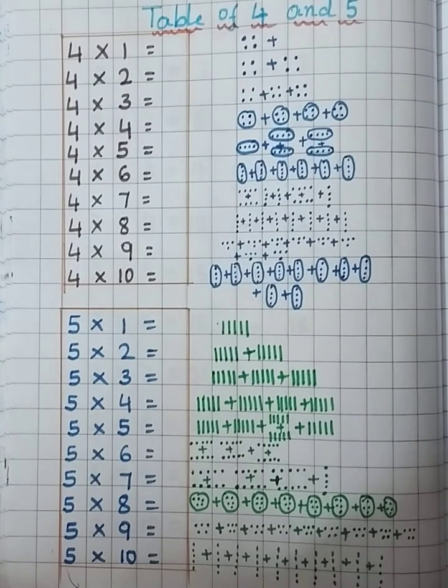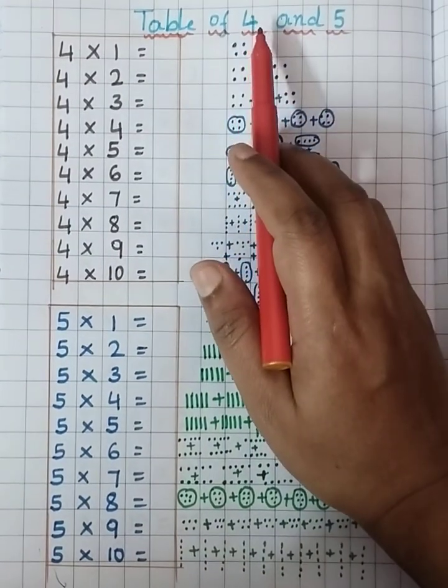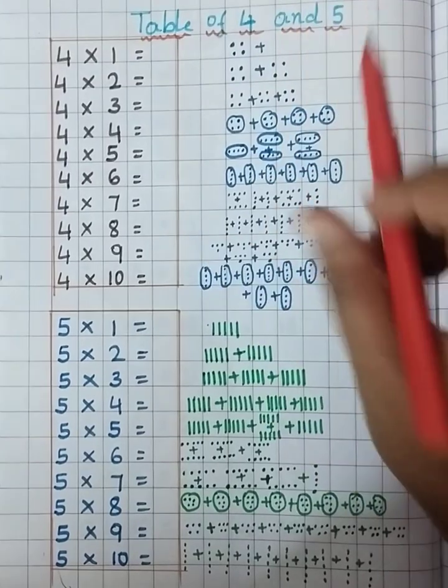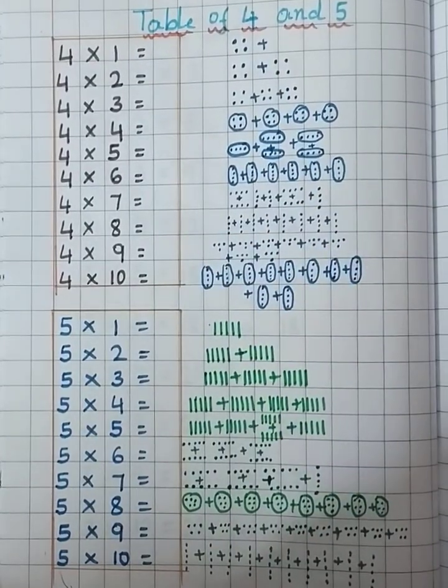Children, today we will learn how to write the tables of 4 and 5 in an easy method. Okay, let's start.